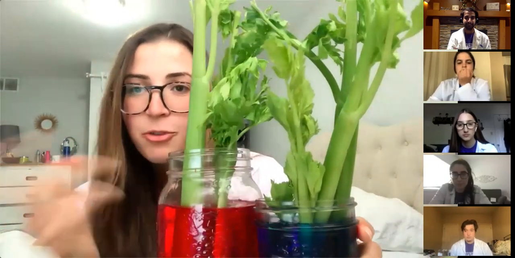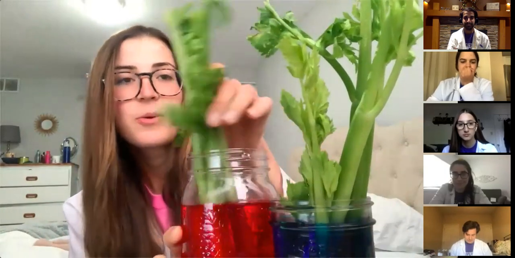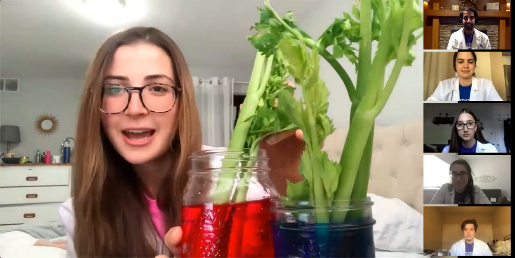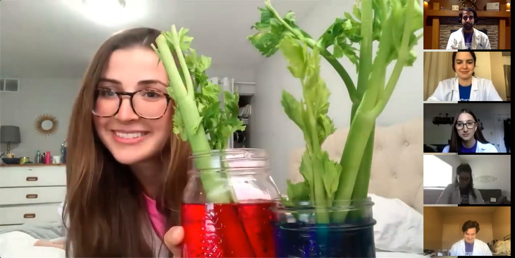So before I cut to me in a couple hours, maybe just think, do you have any predictions about what's going to happen to our celery? Are they going to change color? Are they going to stay the same? Let's find out.